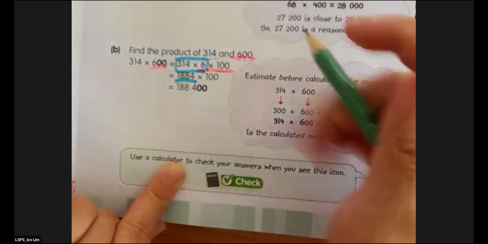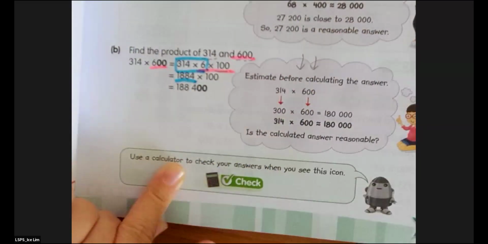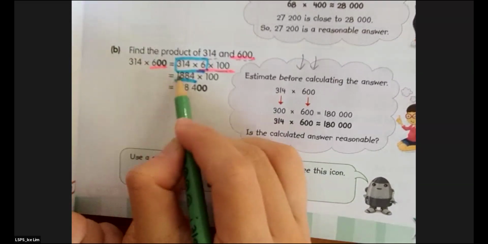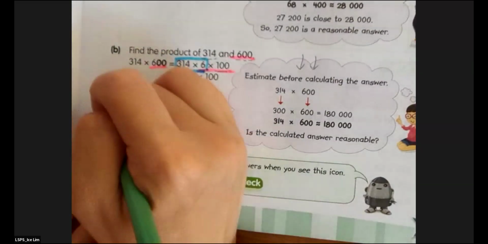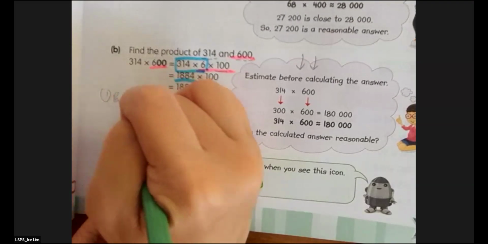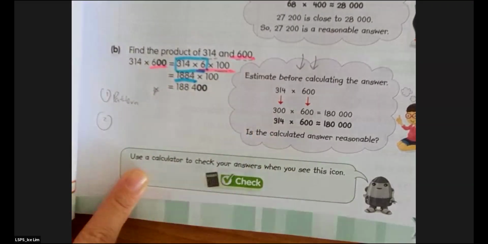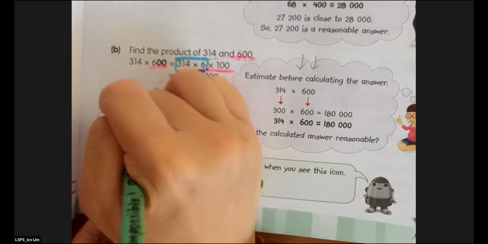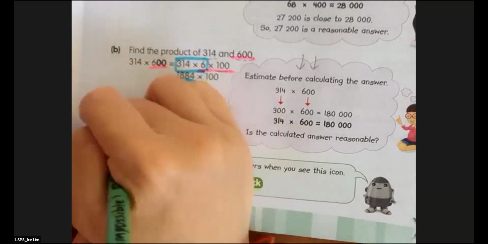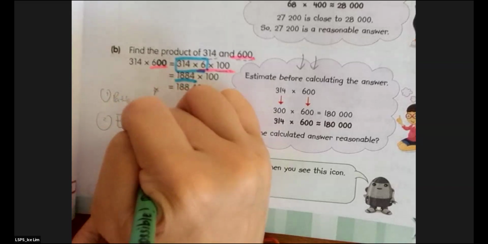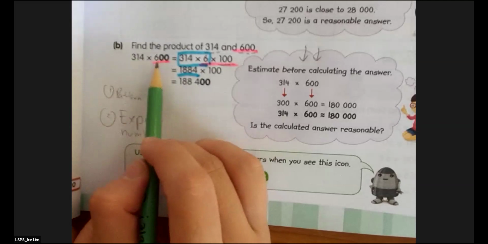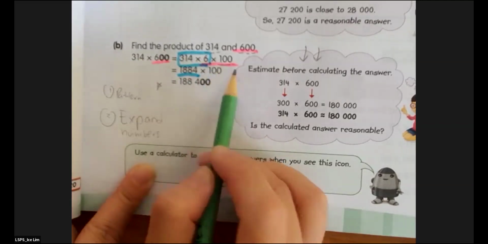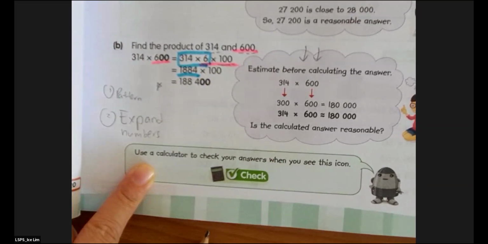This one is on the calculator use. I'll be talking about this in a short while, but I just want to highlight to you this idea. This idea comes from number one, pattern recognition. Number two, like what Jaren said, I need to know how to expand numbers correctly. I need to know my number bonds well. So I know that 600 is 6 times 100. If I can expand this correctly, I'll get all these questions correct.